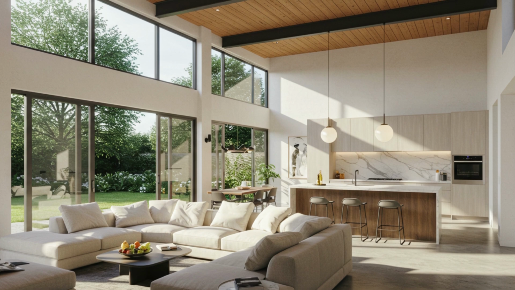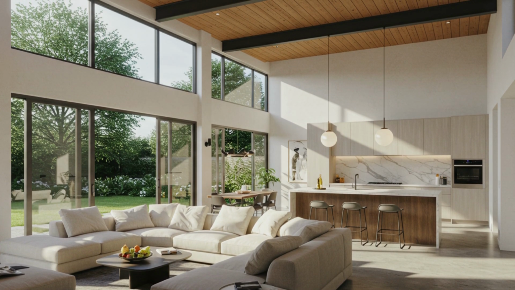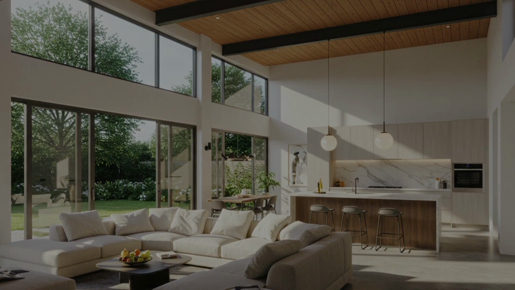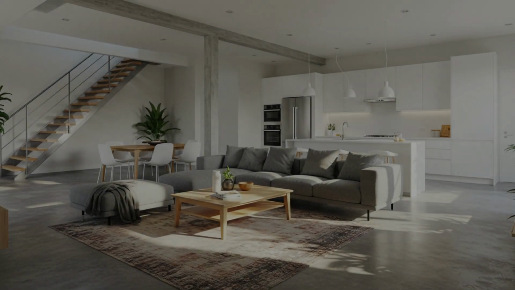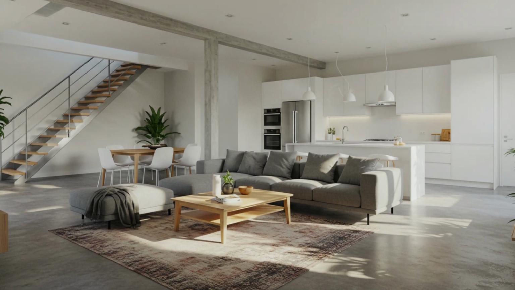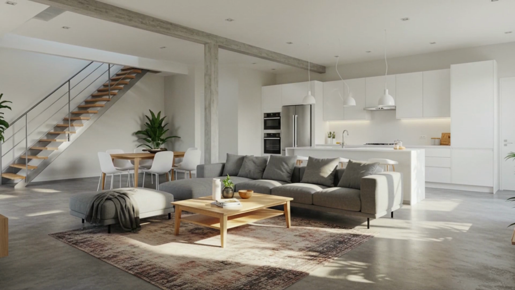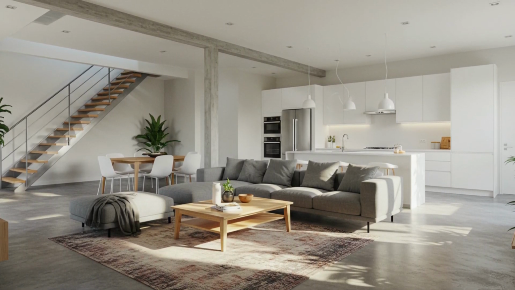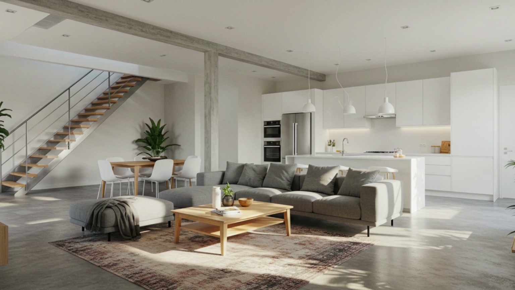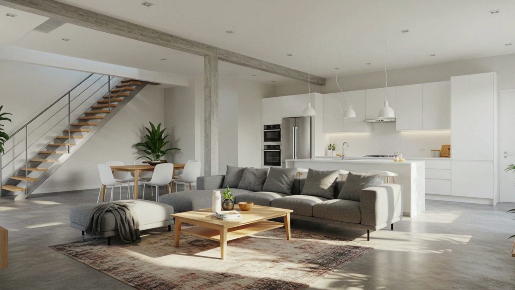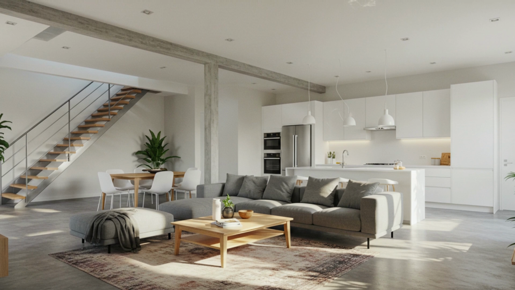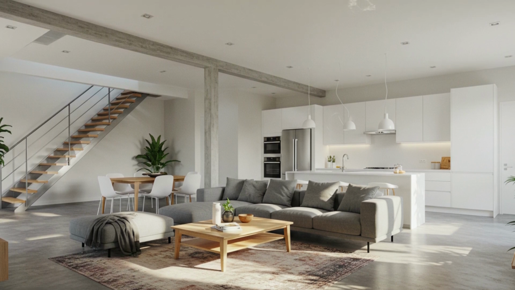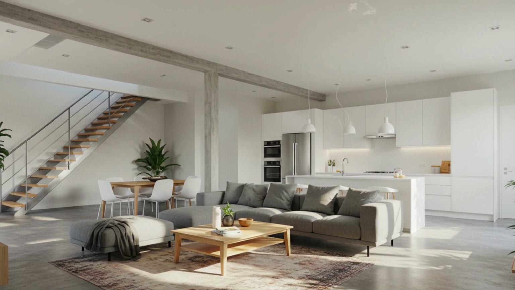Key questions to consider include: do you prioritize togetherness and visibility over privacy? Are you comfortable with visible clutter and less defined boundaries? Can your home be adapted structurally for such a layout? Is your lifestyle suited to shared, multifunctional environments? With the right planning, the open concept home can provide freedom, beauty, and functionality, a space that evolves with its occupants and enhances daily living.